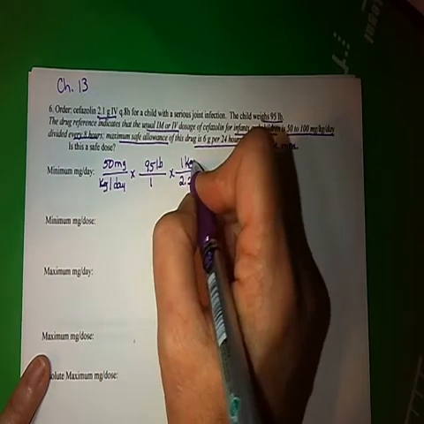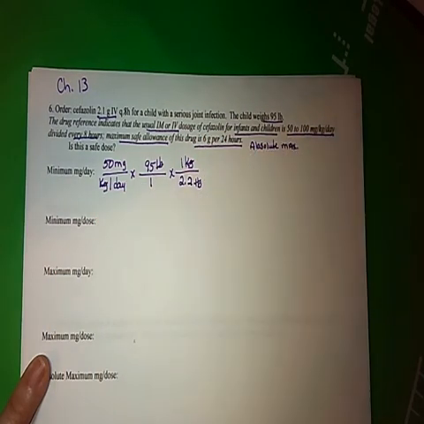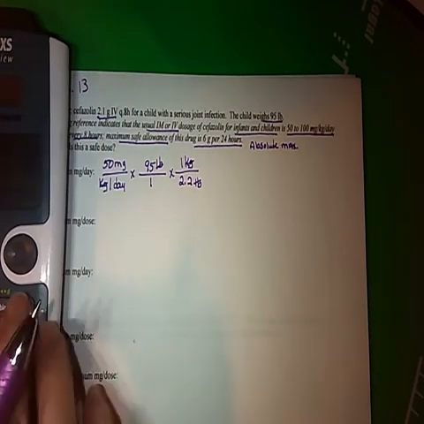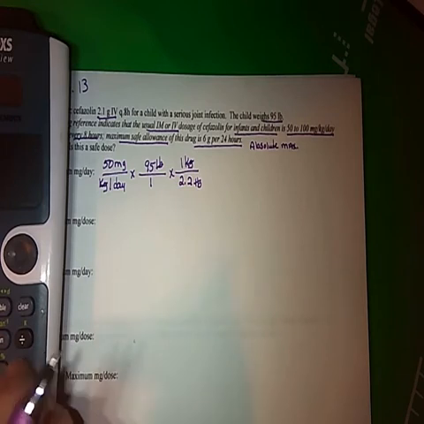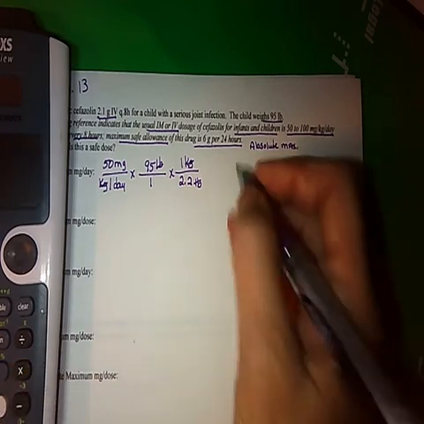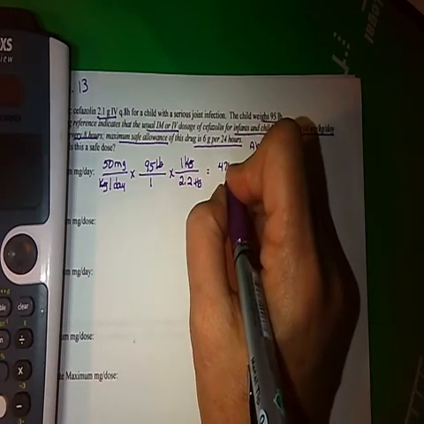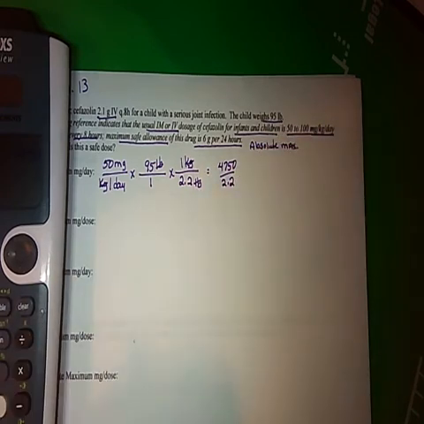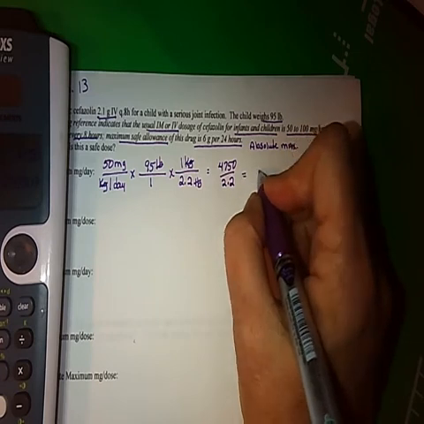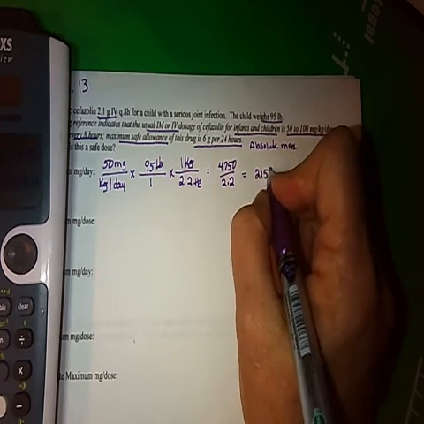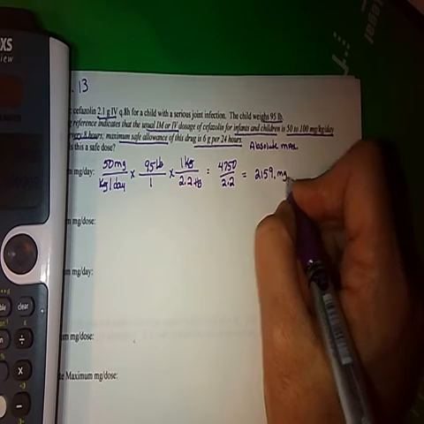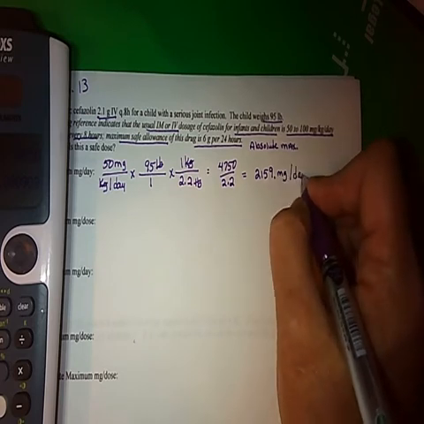So kilograms cancel, pounds cancel. I'm going to do 50 times 95, which is 4,750, divided by 2.2, which is 2159.1, but we're not going to worry about that, milligrams per day.